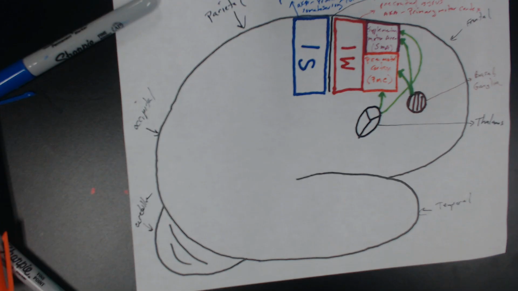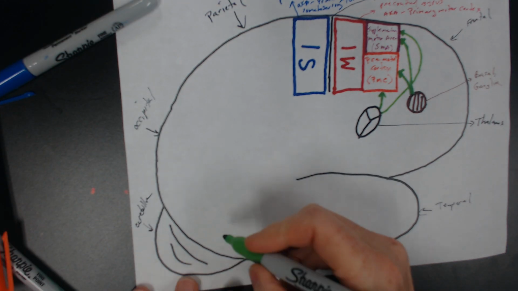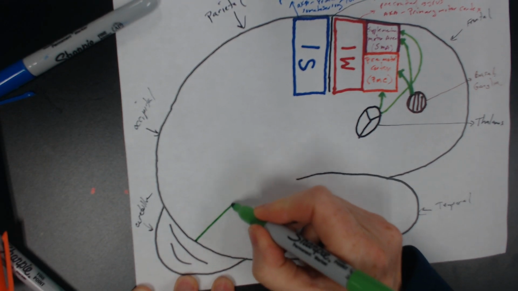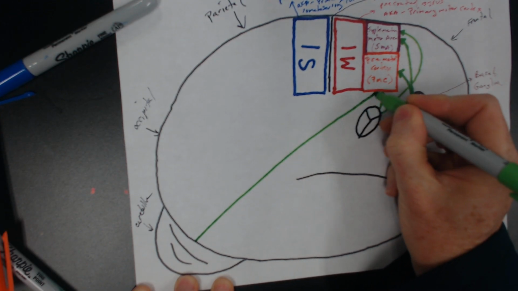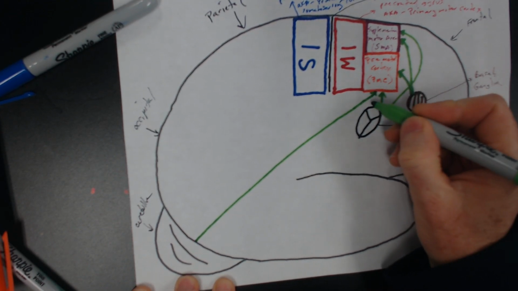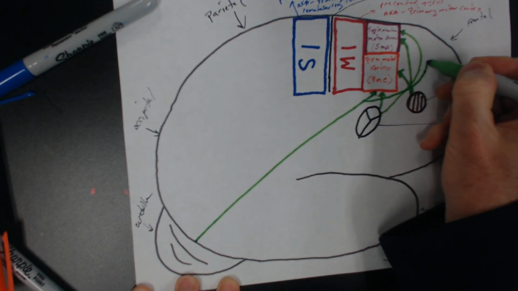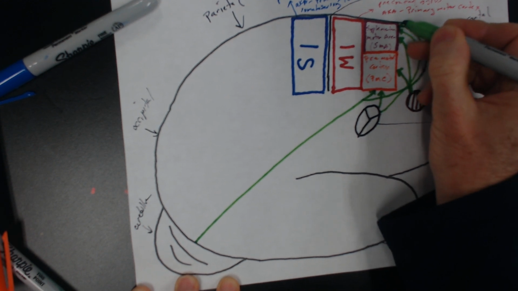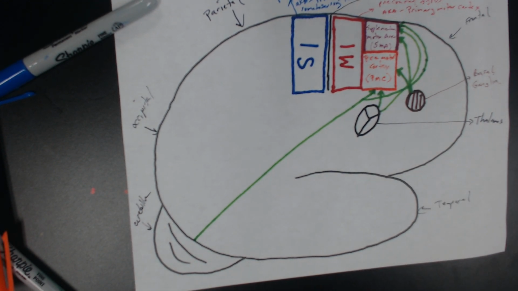Anybody? That's going to be your non-conscious proprioception. So non-conscious proprioception information is coming up from the cerebellum to both your premotor cortex as well as your supplementary motor area. What's non-conscious what? Proprioception. Non-conscious proprioception.